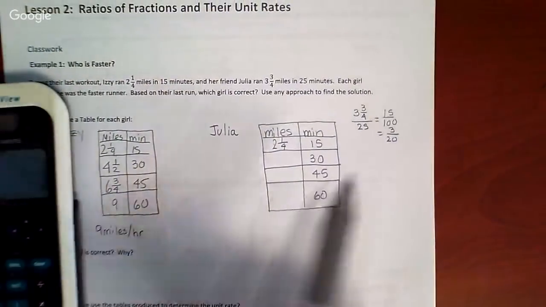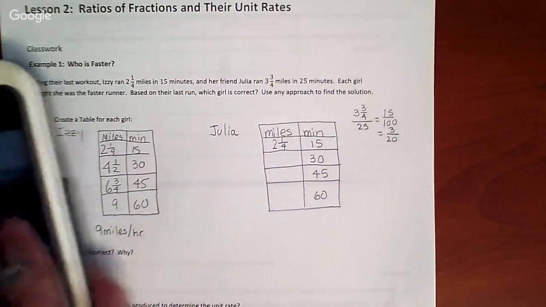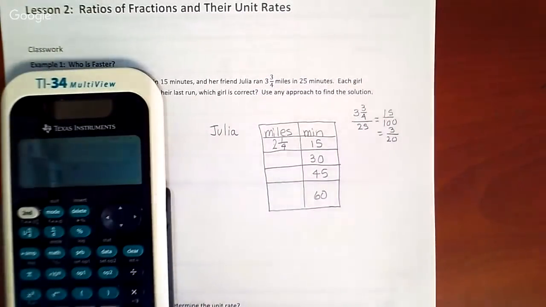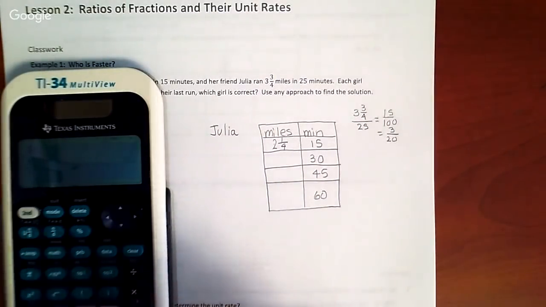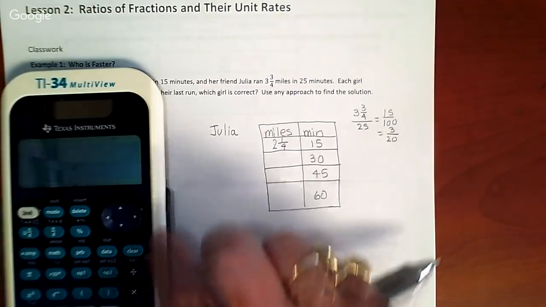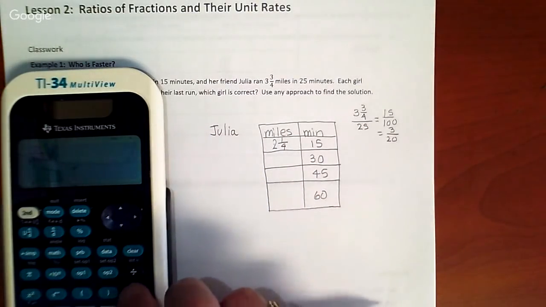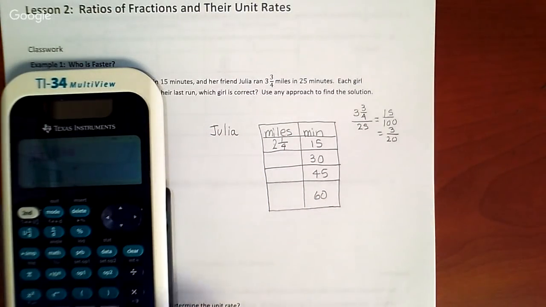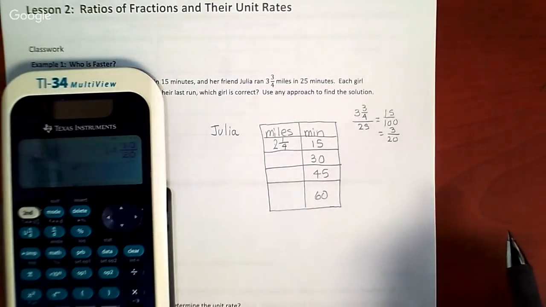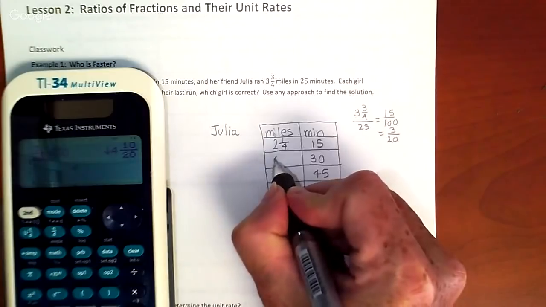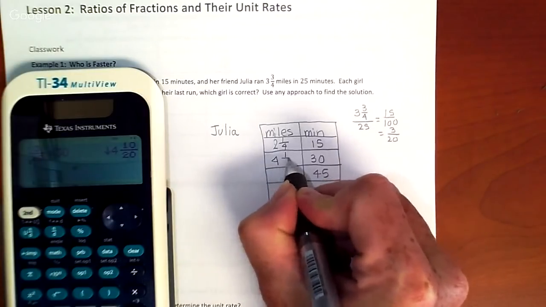So if we multiply 3/20 times 30, it's 4 and 10/20, so 4 and 1/2.